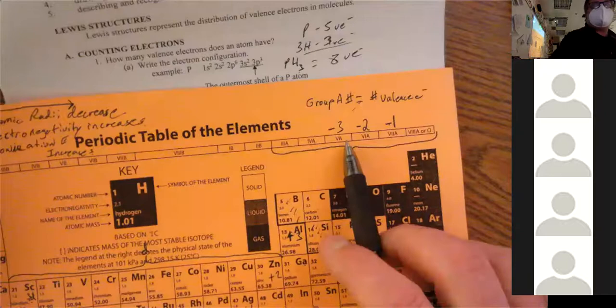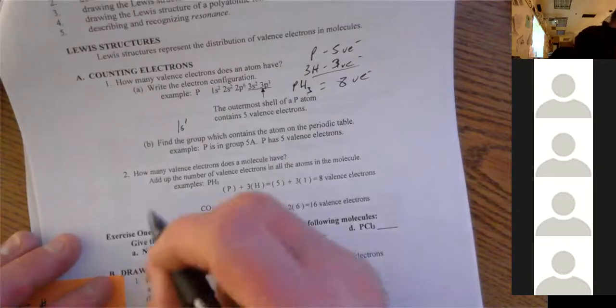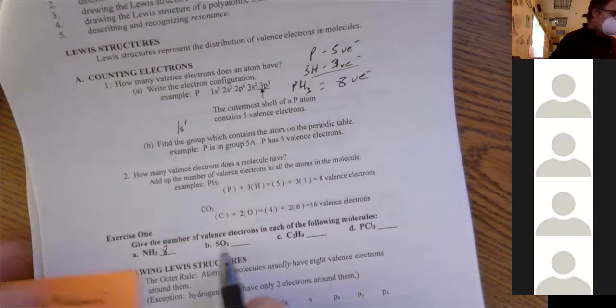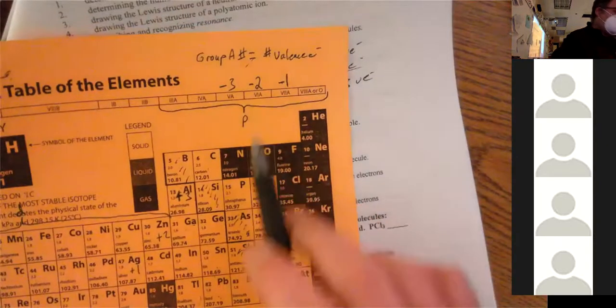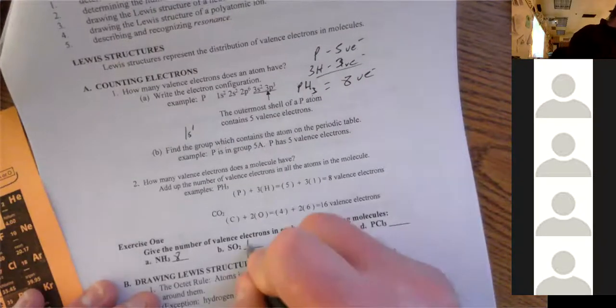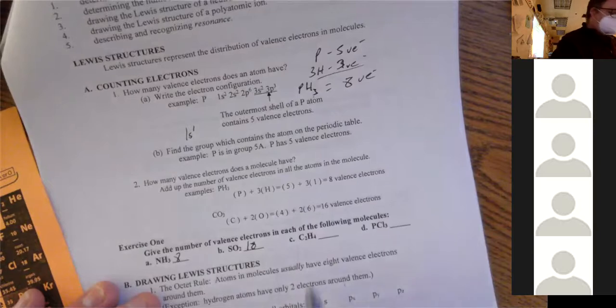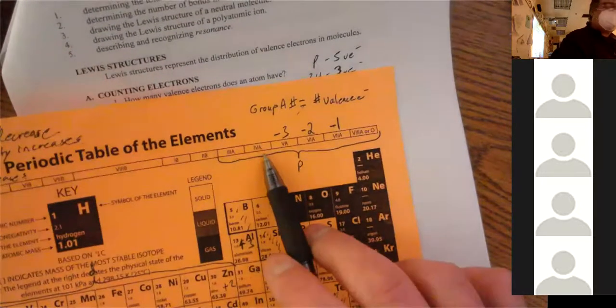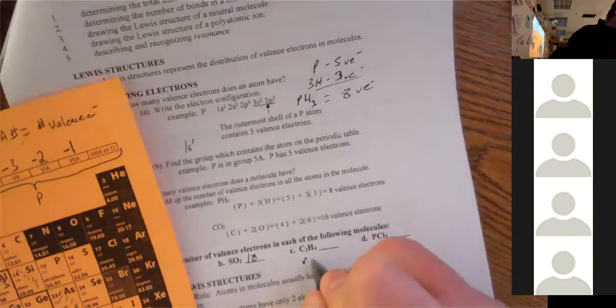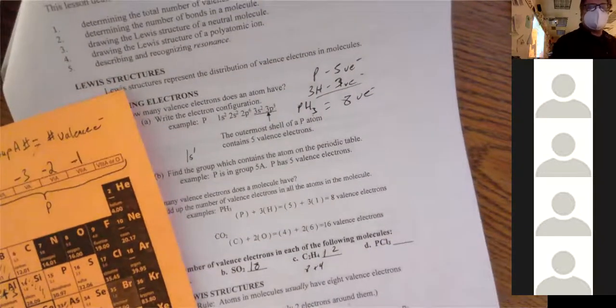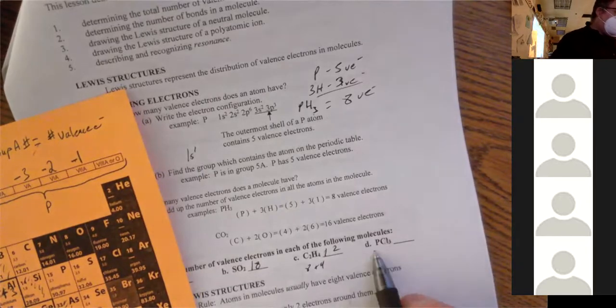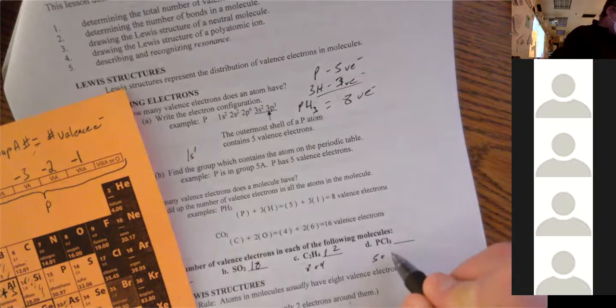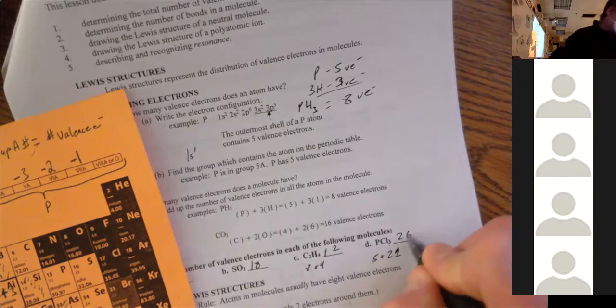So N has 5, H has 1. We have 3 H's. 5 plus 3 is 8. S has 6, O has 6. We have 3 that have 6. 3 times 6 is 18. Carbon has 4. We have 2 of those for a total of 8, plus 4 for the hydrogen. We have 12. PCl3: P has 5. Cl has 7 times 3, which is 21, not 27. So it's a total of 26.